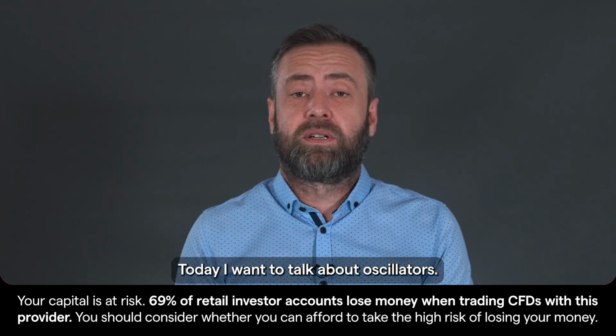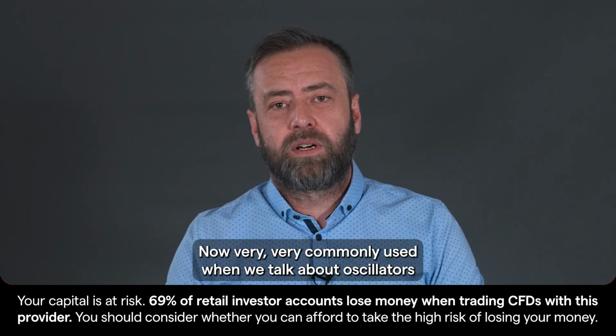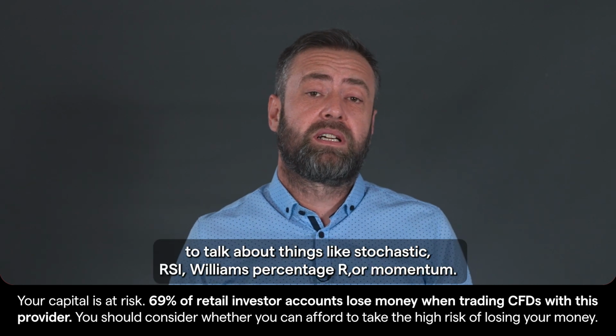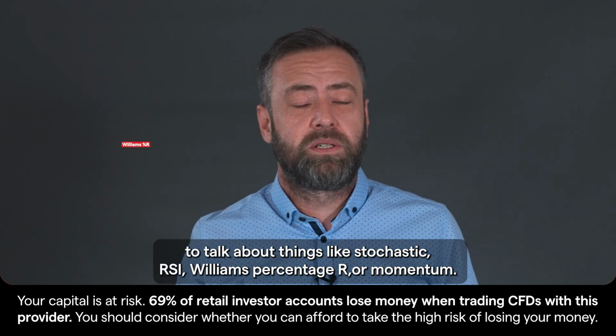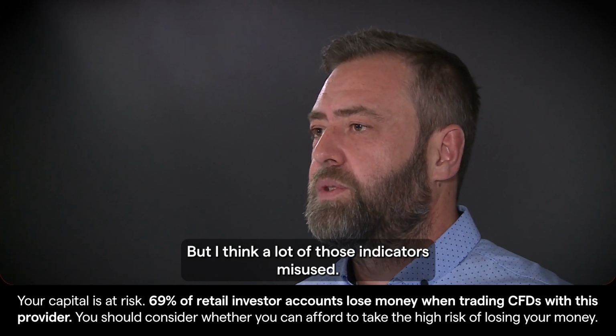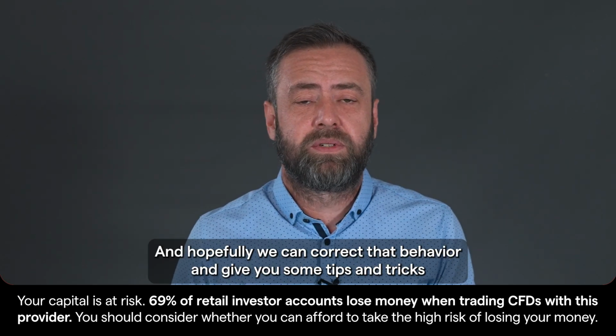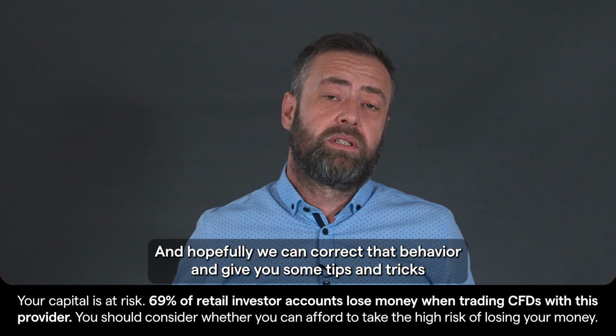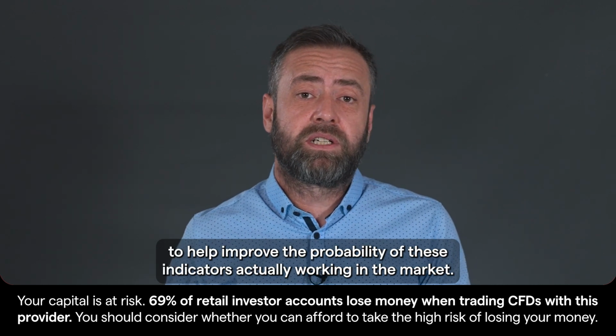Today I want to talk about oscillators. Now, very commonly used when we talk about oscillators, we talk about things like stochastic, RSI, Williams percentage R, momentum, the list goes on. But I think a lot of those indicators are misused, and hopefully we can correct that behavior and give you some tips and tricks to help improve the probability of these indicators actually working in the market.